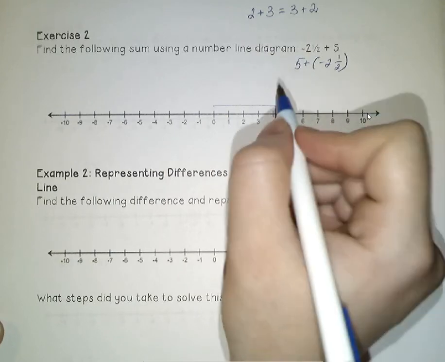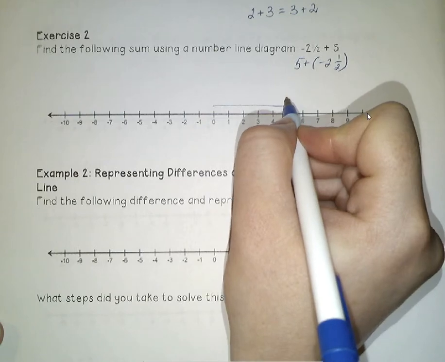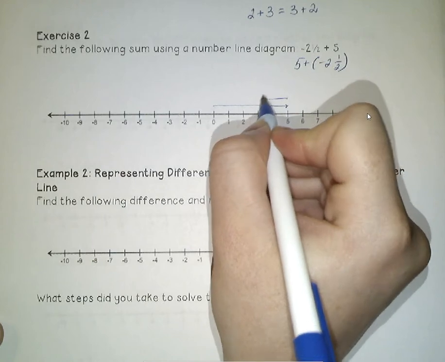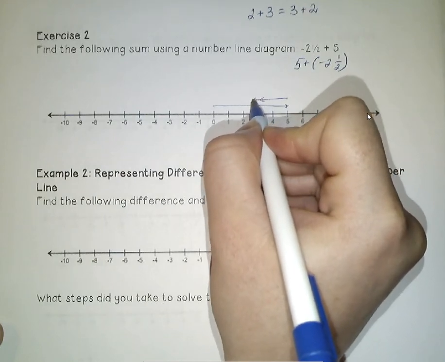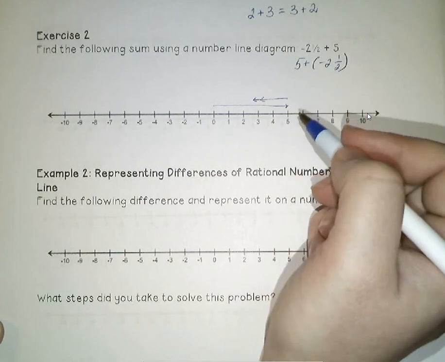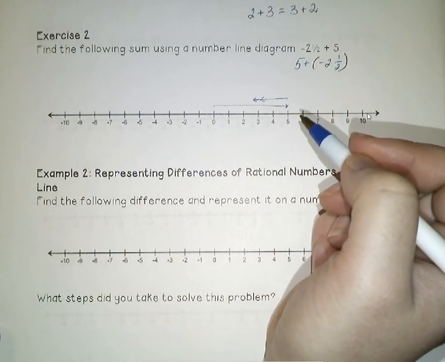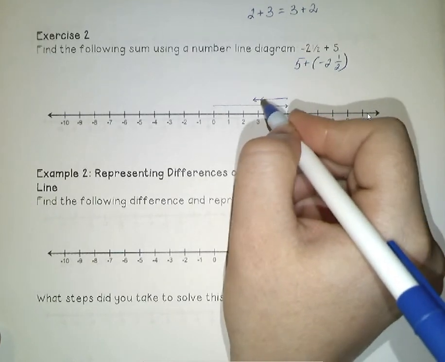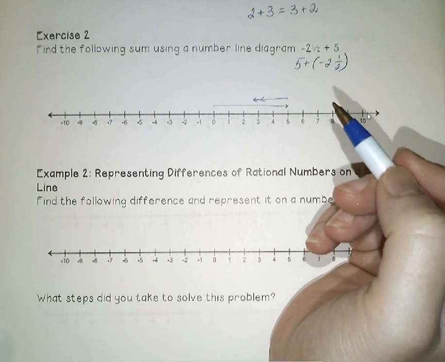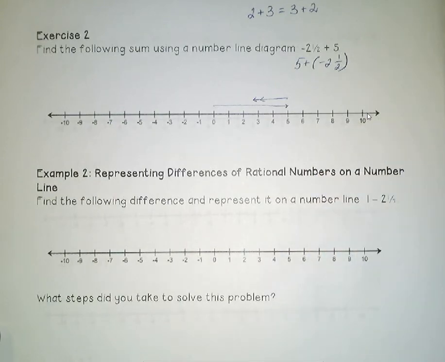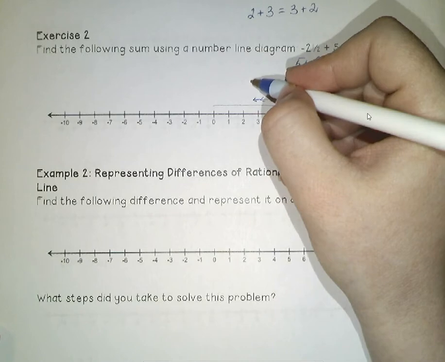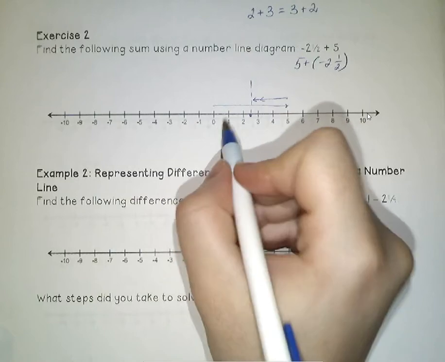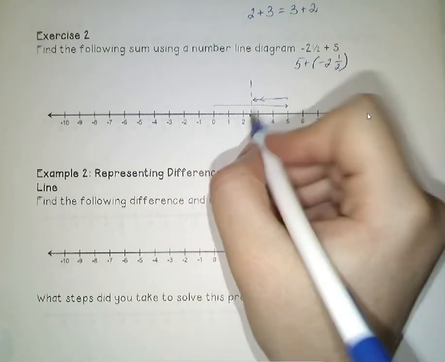From 5, we are going to add another arrow going to the left because we have a negative number. We are going 2 and 1/2 more. So that's how you would show -2 and 1/2 more. We are going both in the negative direction, to the left, and so we will have a number that is 2 and 1/2.